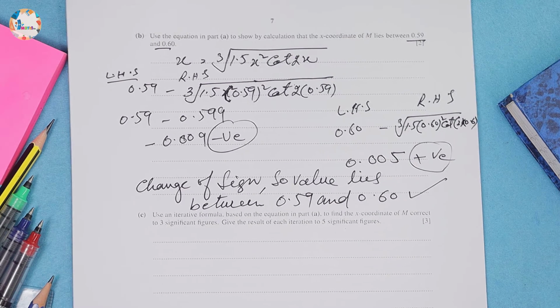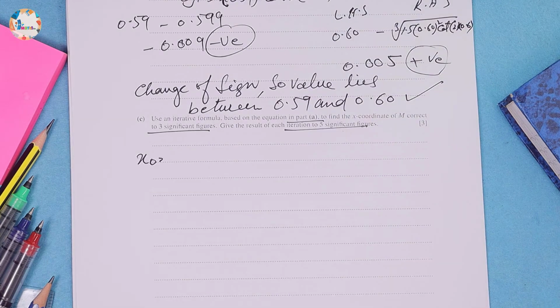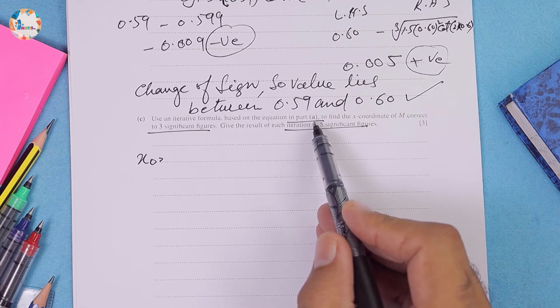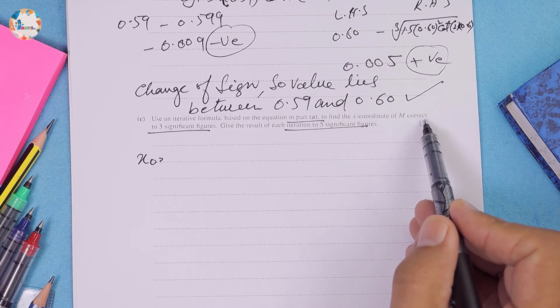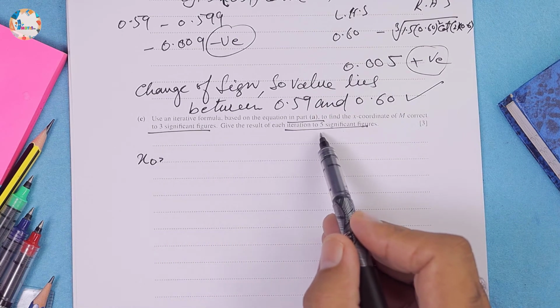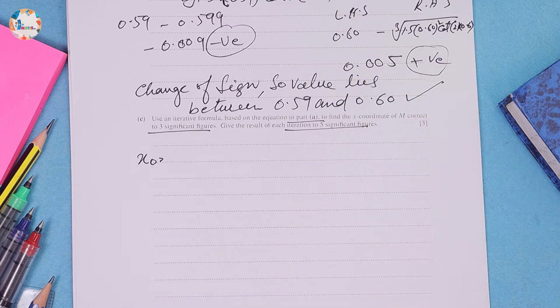Now C part, use the iterative formula based on the equation in part A to find the coordinates of M correct to 3 significant figures. Give the result of each iteration to 5 significant figures. So we will type the equation on the calculator.